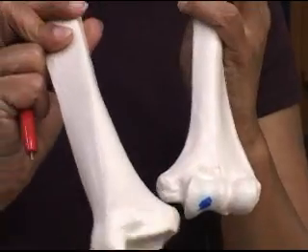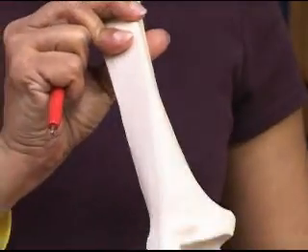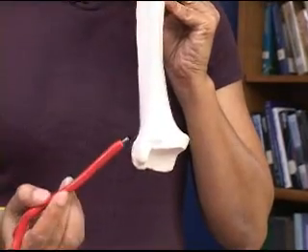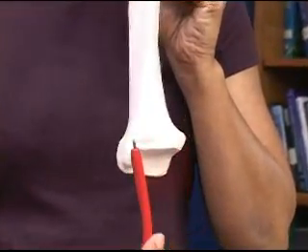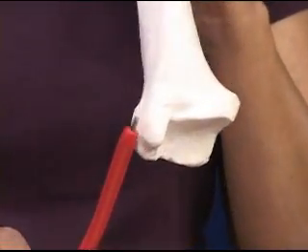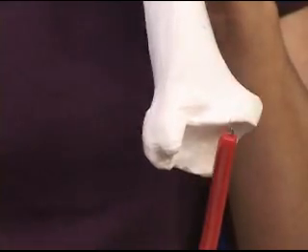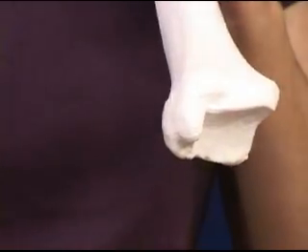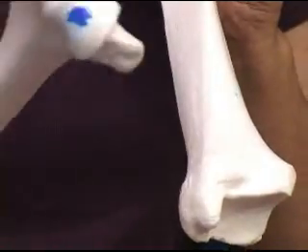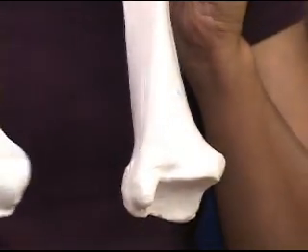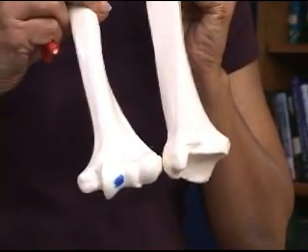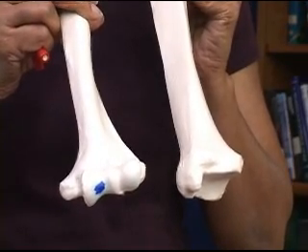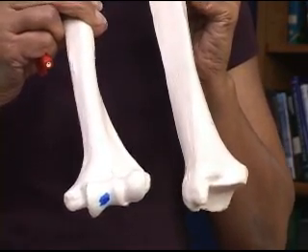Compare this to the tibia. Look at the tibia. It just has this one hook-shaped process, the medial malleolus. There's nothing on this side, on the lateral side. So again, compare these two, and see how different they look. So you should not confuse a humerus with a tibia.